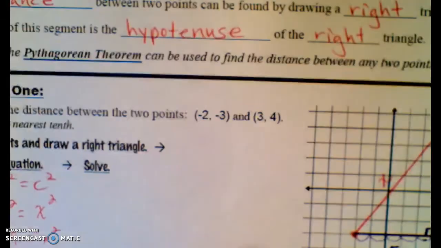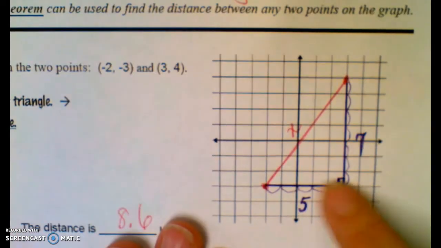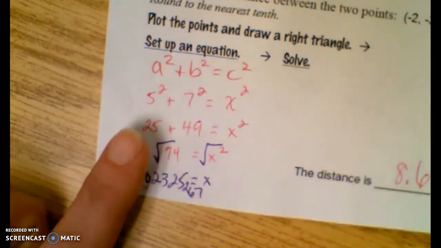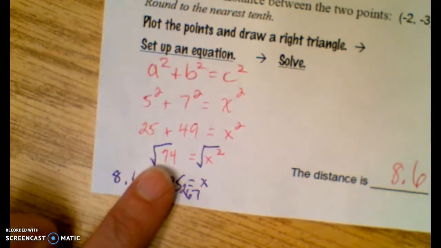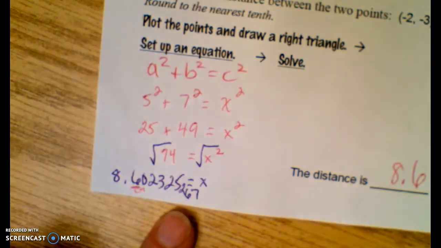So basically that's it. Besides having to graph the points and connect them carefully and making yourself a right triangle, you're still utilizing the Pythagorean theorem that we learned about, and you're still solving using square roots at the very end of your equation.